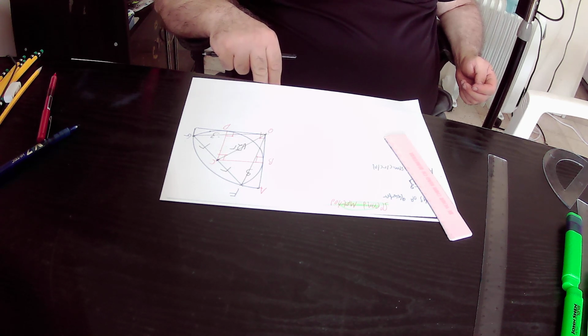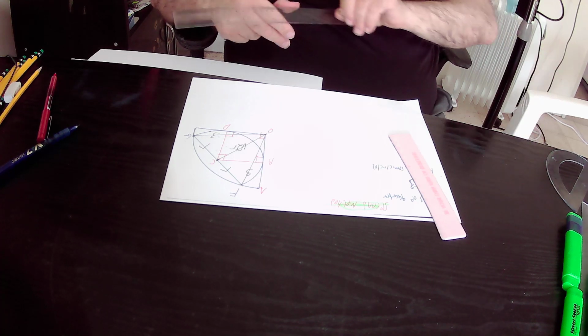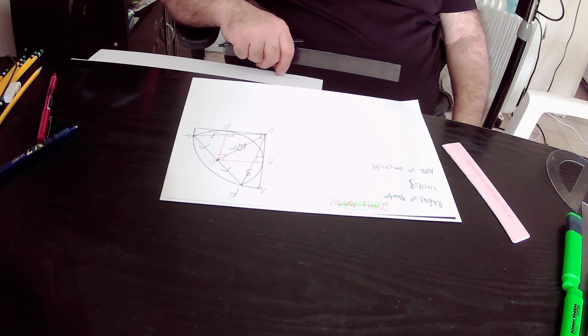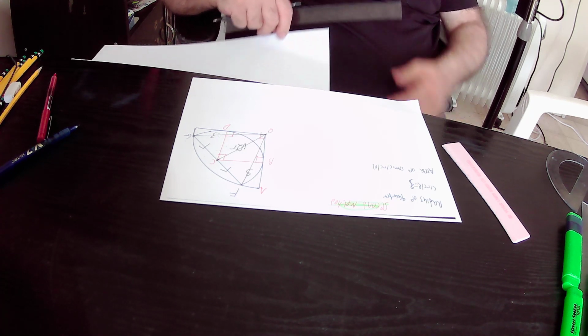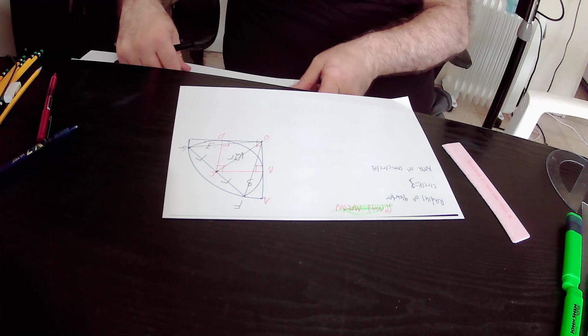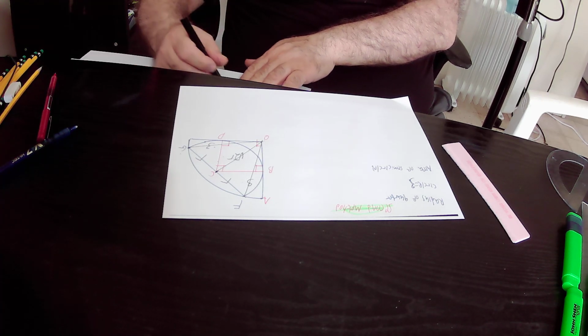Okay, so I will copy again the right triangle, triangle FOG, in the new page, and I will present to you a new rule. This is actually rule number 4. So we have the isosceles triangle, triangle FGO.